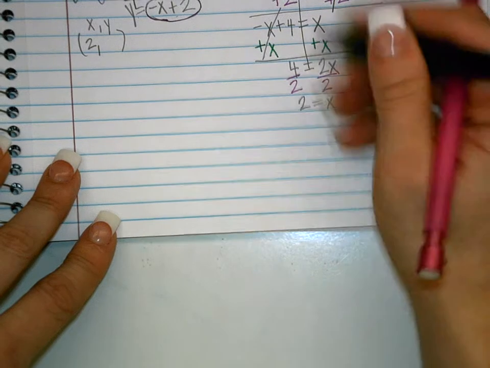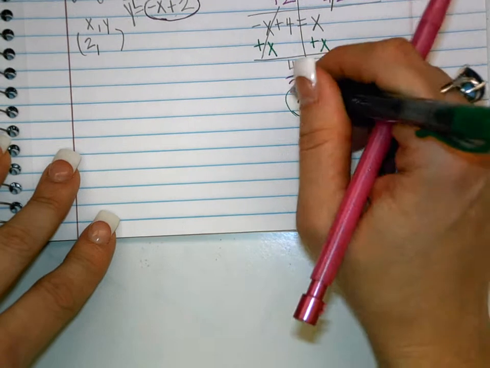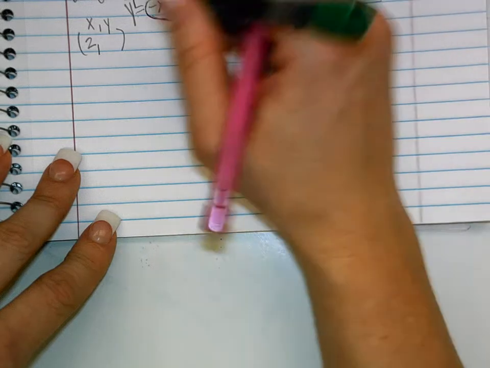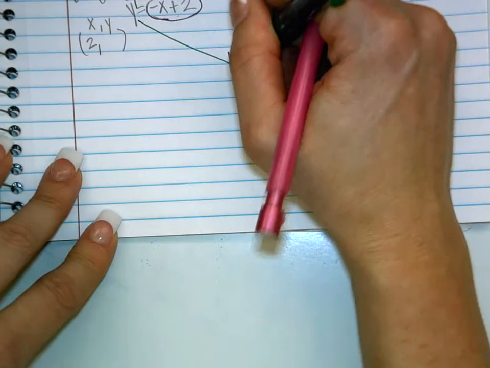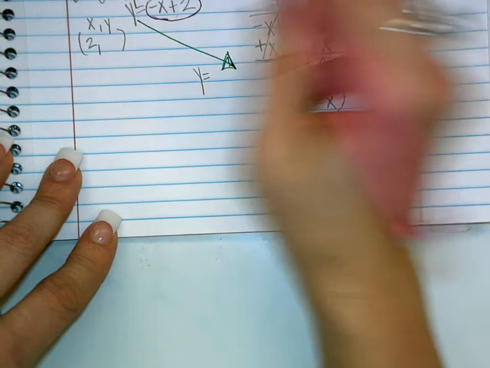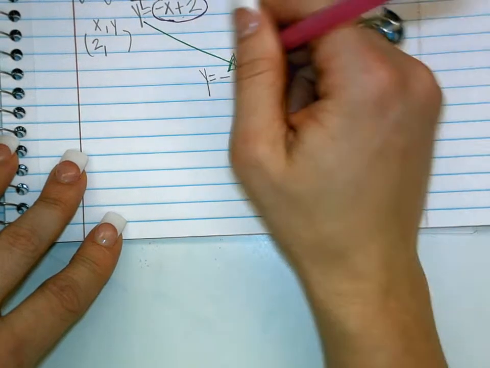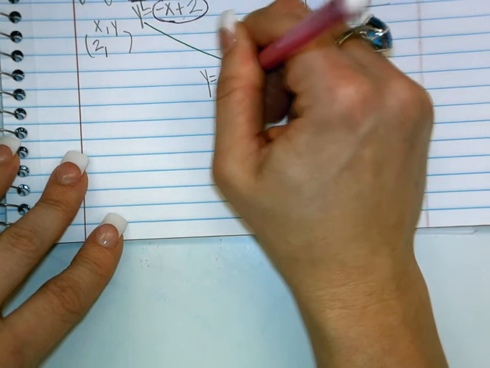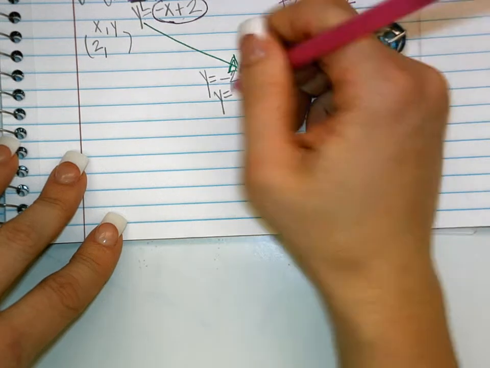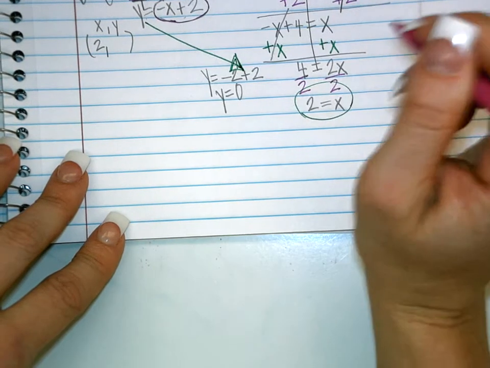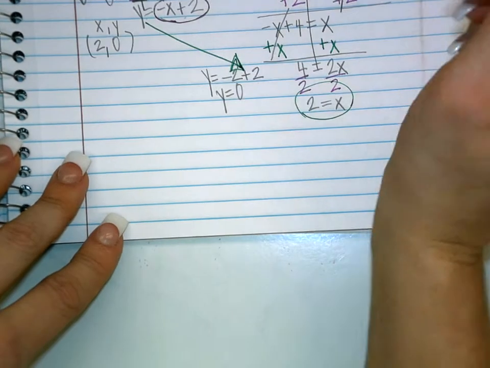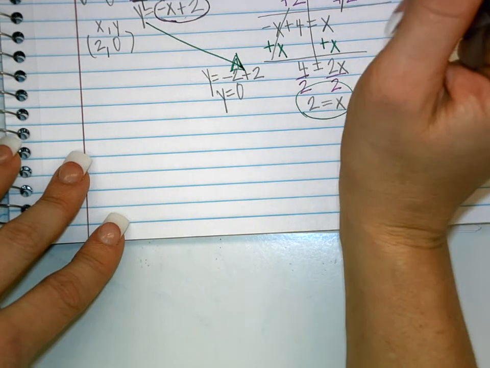So we're going to plug 2 in for x into either one of these equations. It does not matter which one. I'm just going to pick the second one. Okay? So y equals negative times 2 plus 2. So what does y equal? 0. Is it okay to get a 0 answer? Yes, that's fine. So the answer for this whole problem is 2 comma 0.